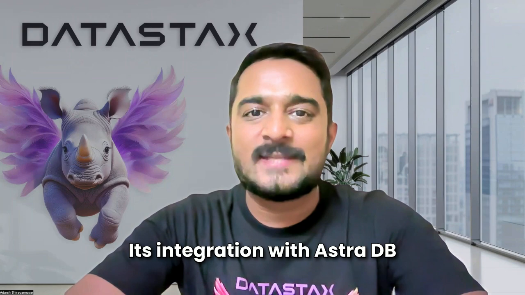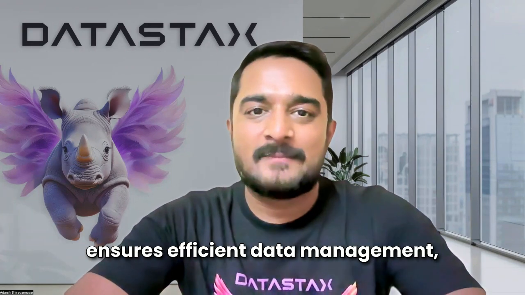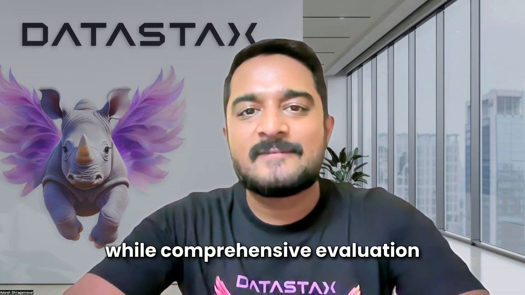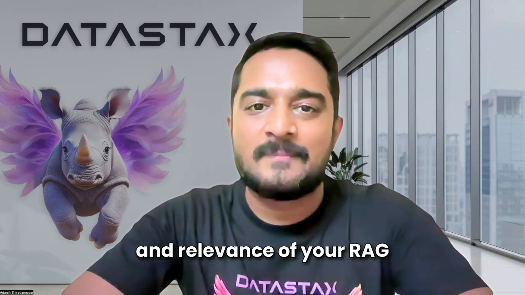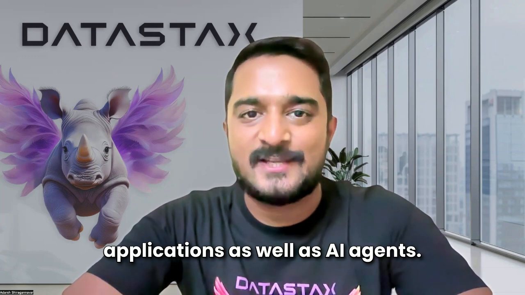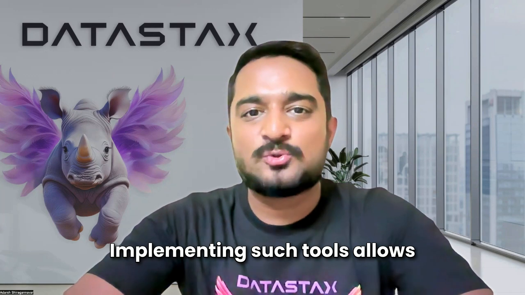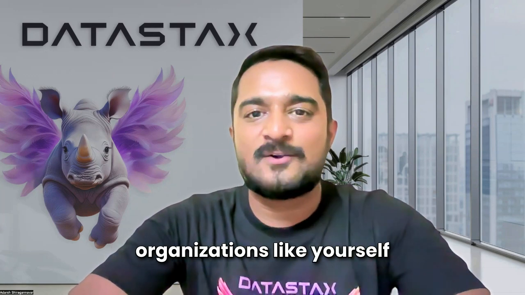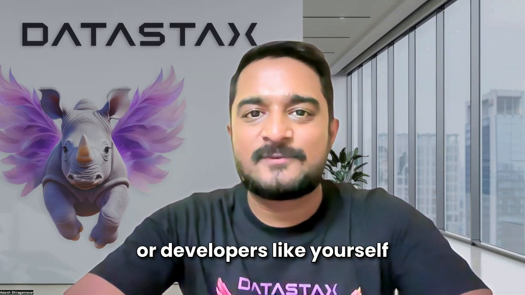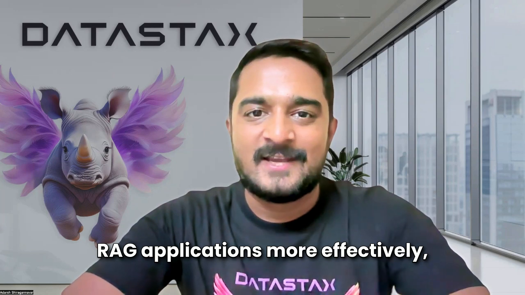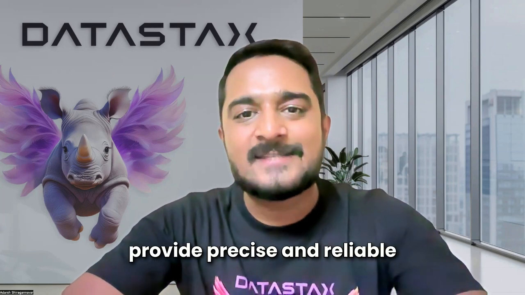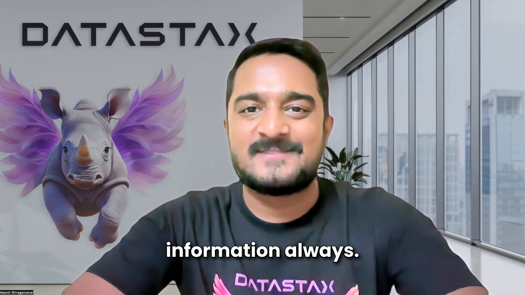Its integration with Astra DB ensures efficient data management, while comprehensive evaluation metrics assess the accuracy and relevance of your RAG applications, as well as AI agents. Implementing such tools allows organizations like yourself or developers like yourself to develop and refine RAG applications more effectively, ensuring that they provide precise and reliable information always.